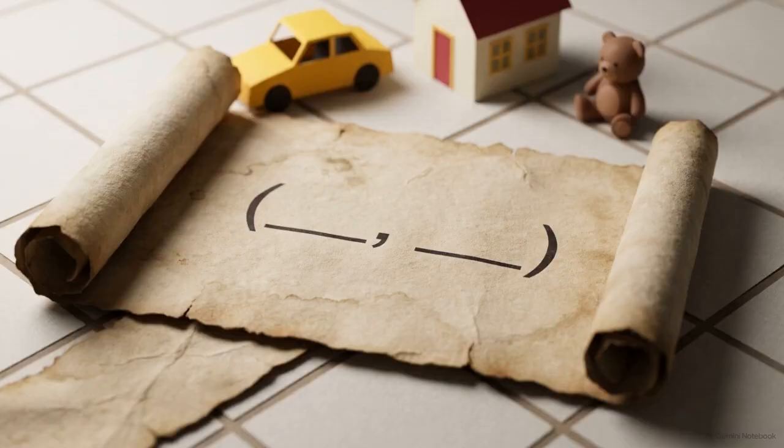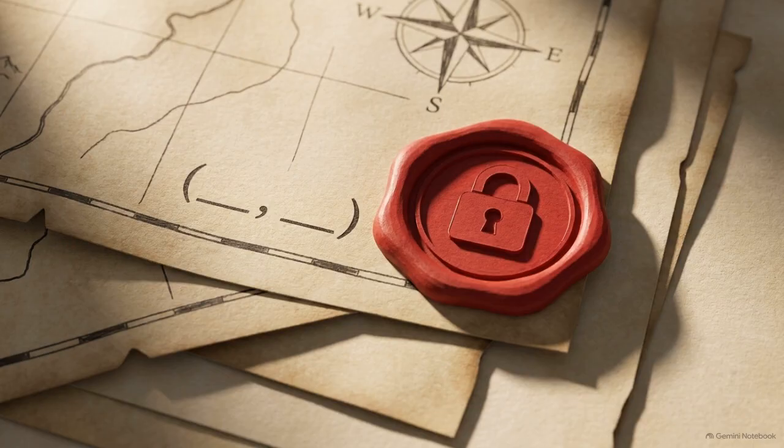To write down these locations, math uses a password called an ordered pair. It is 2 numbers wrapped in parentheses. The rule for the password is strict.